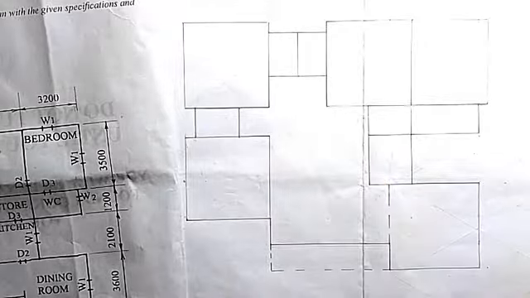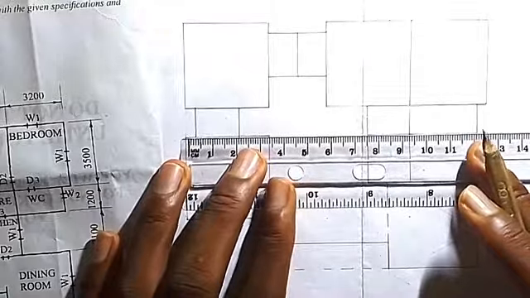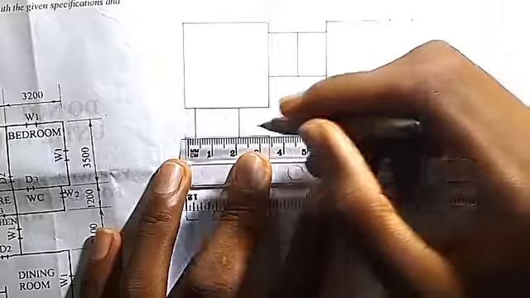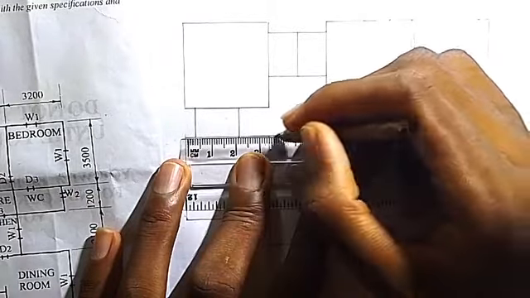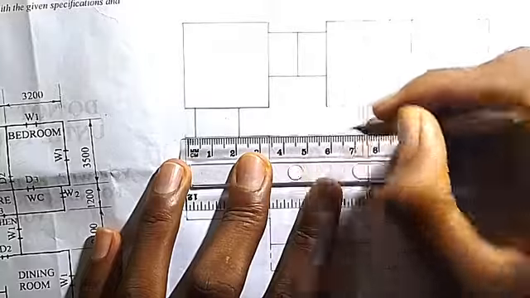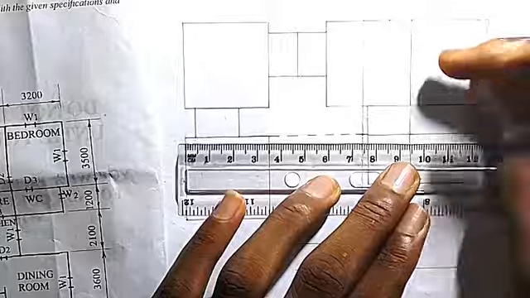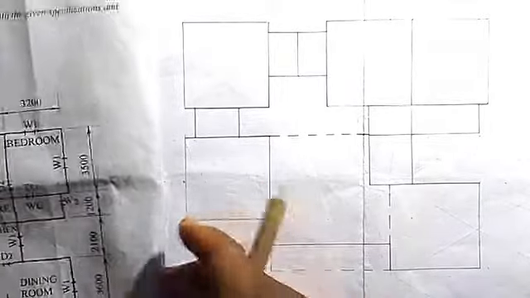At this part, we draw the cutting line for our lintel wall. Drawing the cutting line for the lintel wall, we've been able to create what we're given.